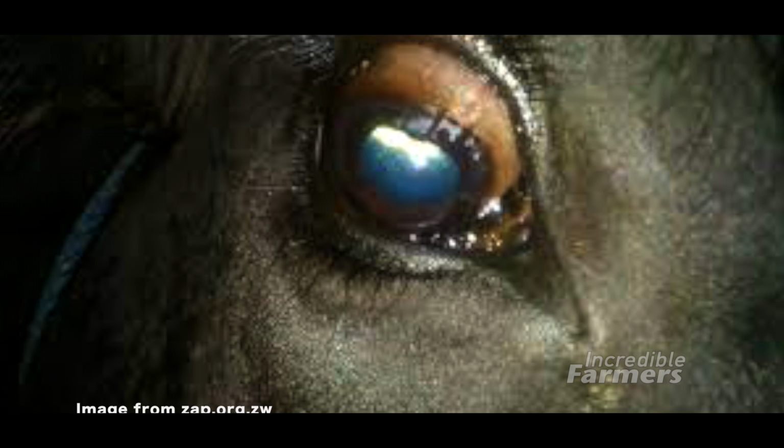Then number four, we also have cloudiness of the eyes. Then number five, we've got excessive tearing and excessive salivation. And at times the animal will also have aggression. They can actually chase you. There are some cases because this parasite can actually get at times to the brain, so there is aggression.